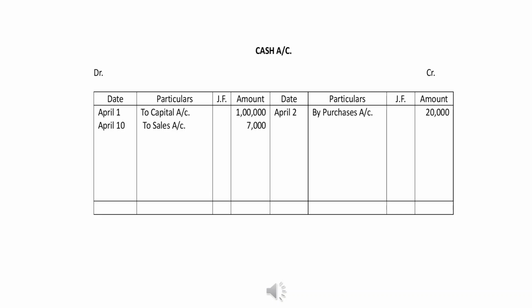Next entry says cash account debited to sales account. So since cash account is being debited here with 7,000 rupees, this 7,000 will go on the debit side of the cash account, and what account are we going to write in the particulars? To sales account, because when cash is being debited, sales account is being credited. So under date, write 10th April, under particulars to sales account, and under amount 7,000 rupees.